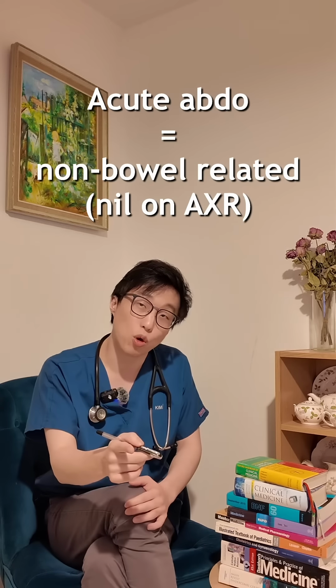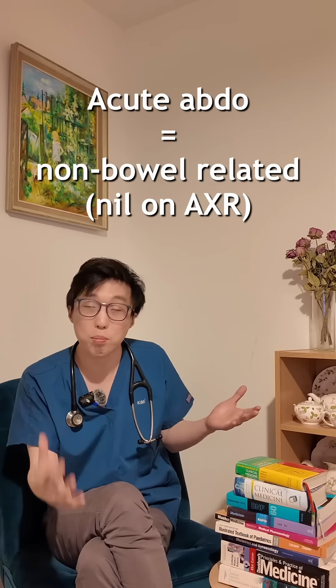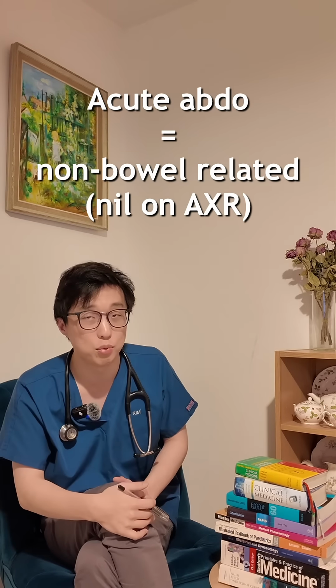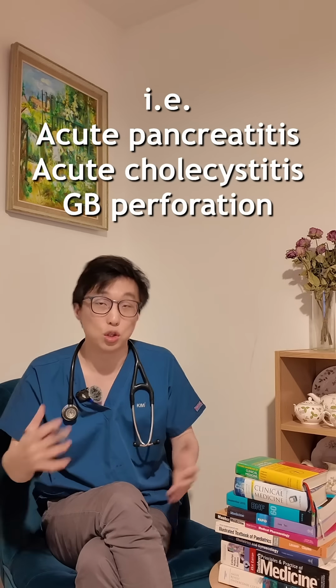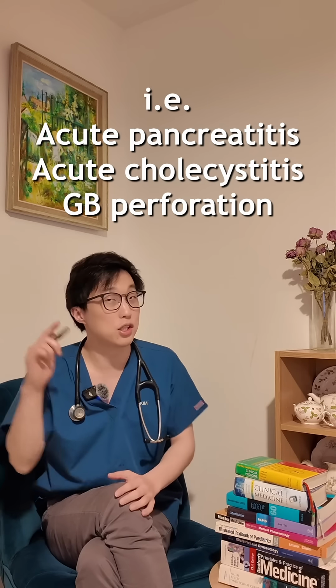Also, the patient's abdominal pain may be due to another non-bowel related pathology which will not show up on the abdominal X-ray, such as acute pancreatitis, acute cholecystitis, gallbladder perforation, etc.